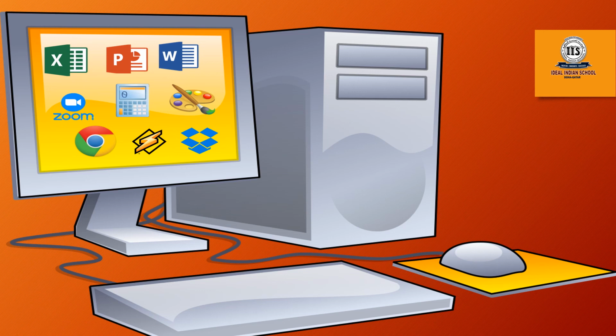Without software, your monitor would not display anything, your printer will not print, your speaker would remain silent, your keyboard will not type, and your mouse will not select anything. Without hardware, your Paint will not draw, your MS Word will not create documents, and your MS Excel will not calculate.